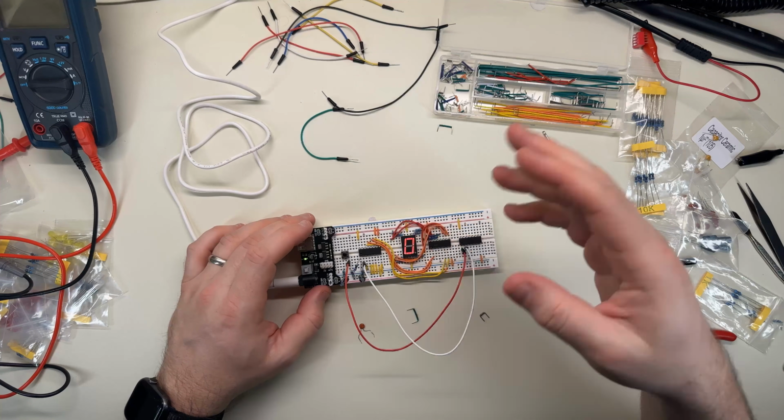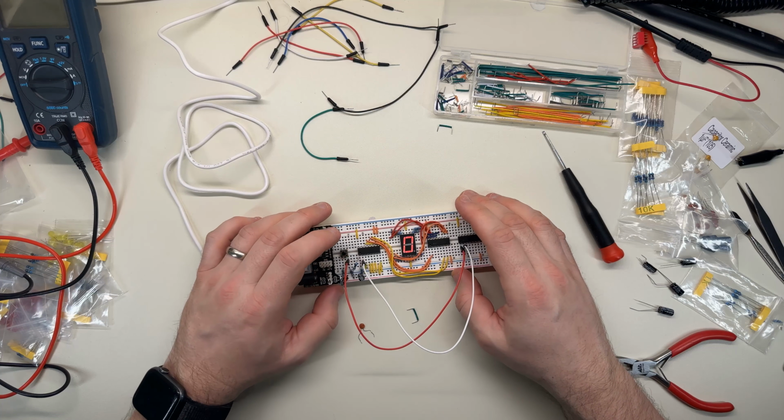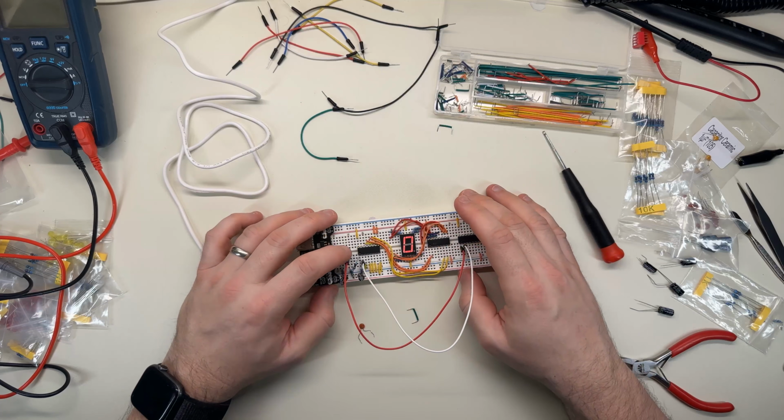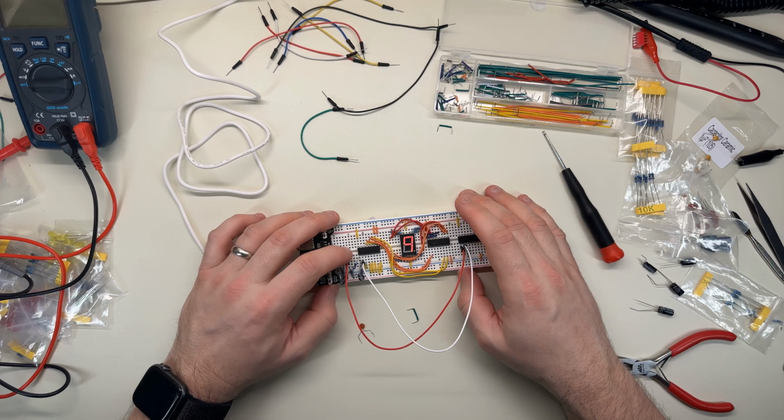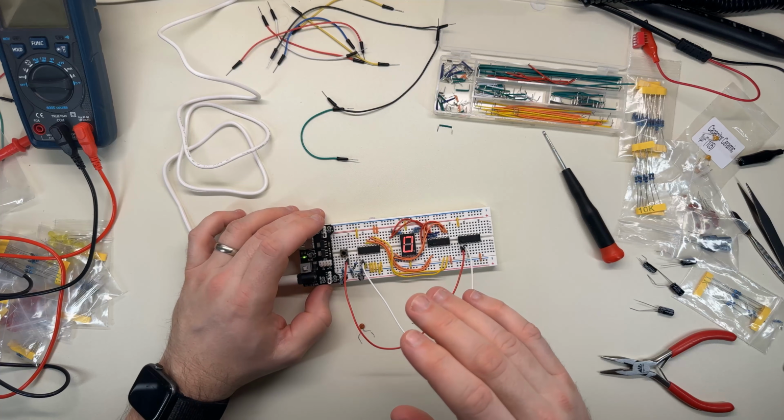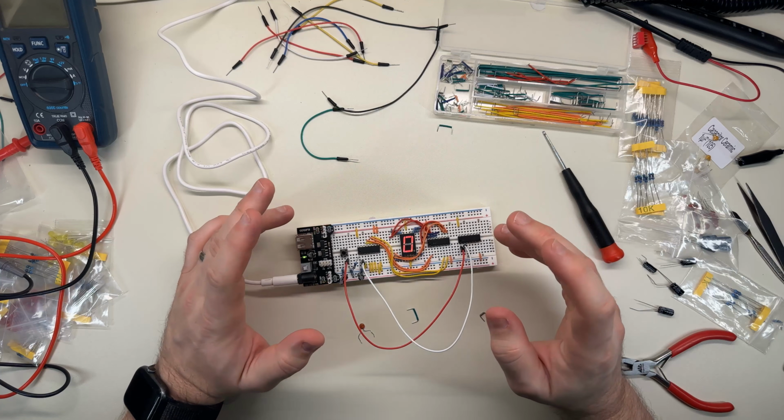Just hook up the switch, import some debounce library or something like that, and just don't think about it. But I'm actually really glad that I did it this way because this is what's actually going on, and it's really nice to see that.